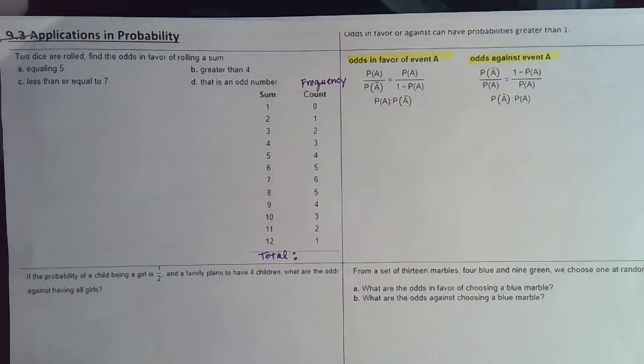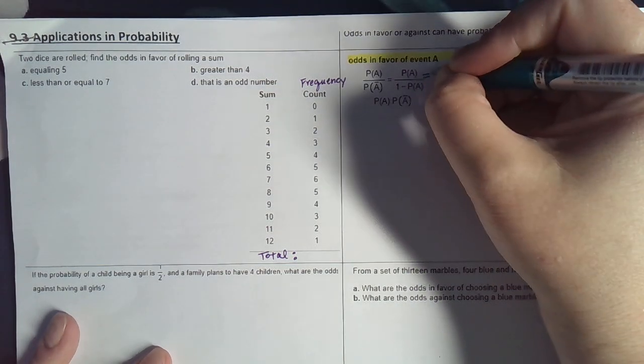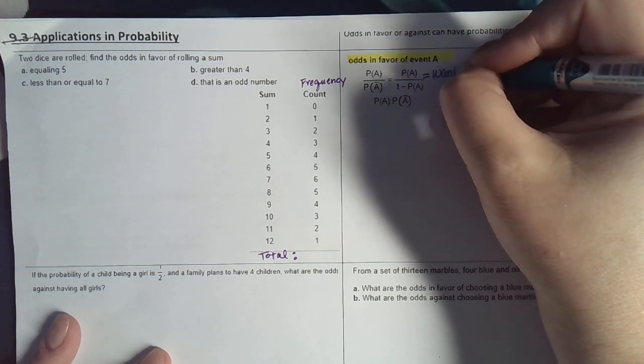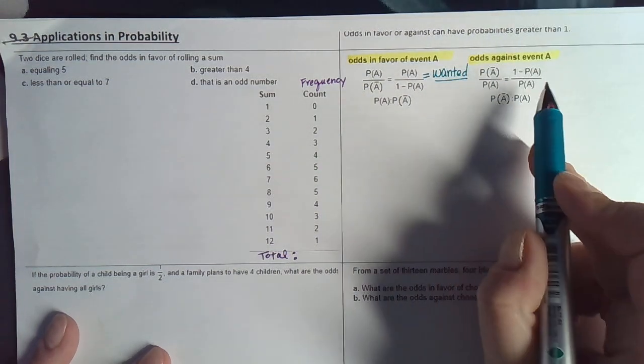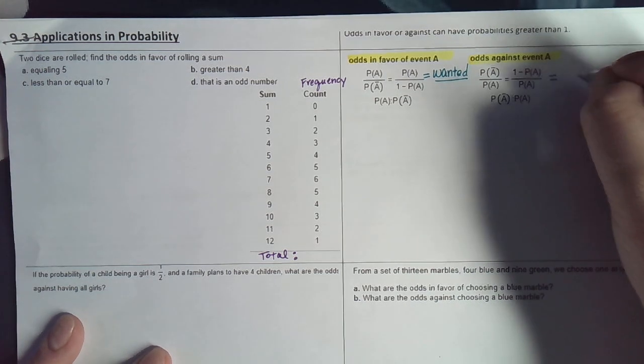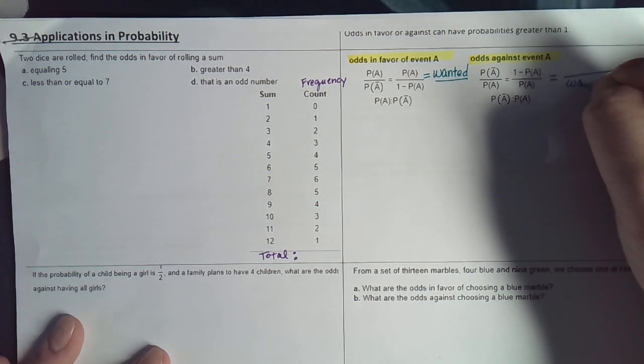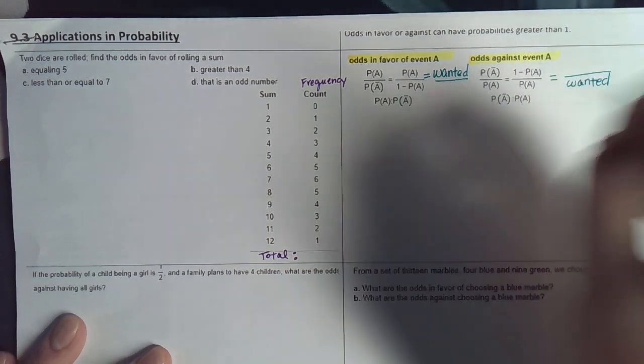Okay, first of all, you see these formulas with all the P and the A and the whatnot. Your homework might use the phrase wanted or favorable outcomes for the P of A. So regular P of A means the wanted outcomes or the favorable.